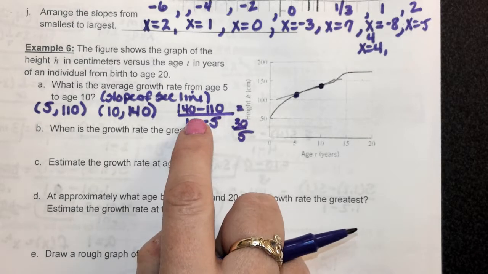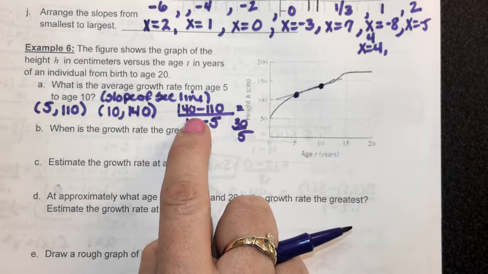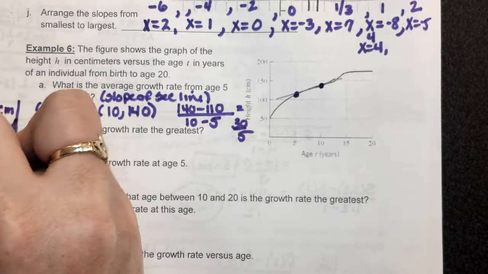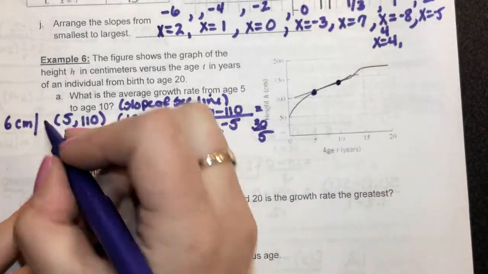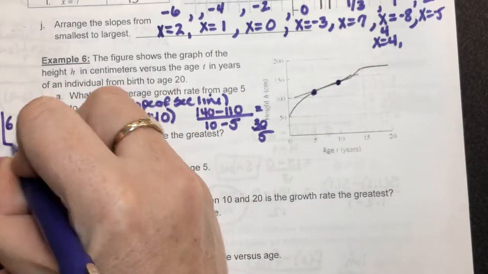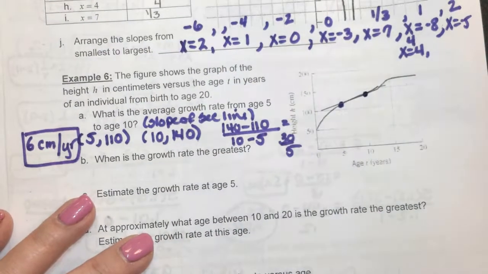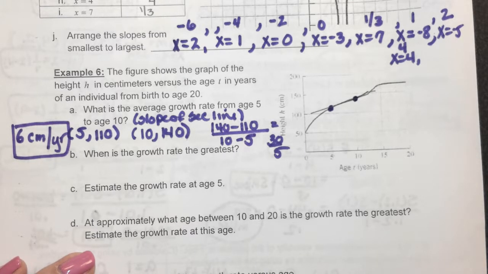Well, in the numerator, it's the y value that's in the numerator. What are 140 and 110 in this particular problem? What was the units? This is talking about the height. Centimeters. So this is going to be 6 centimeters per, what's the units in the denominator? Years. So 6 centimeters per year. Make sure you include your units. Okay? Any questions on how I found the average growth rate?